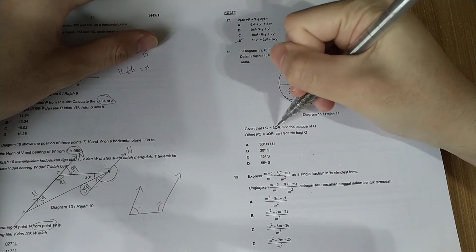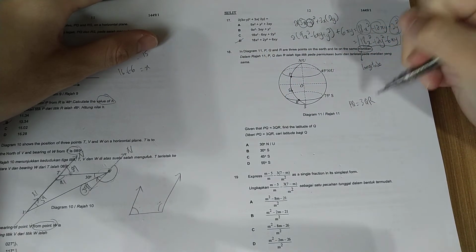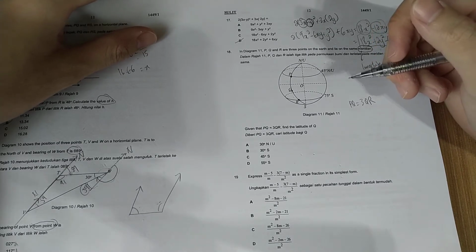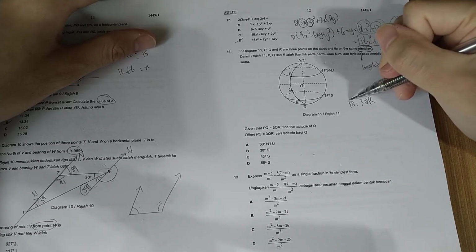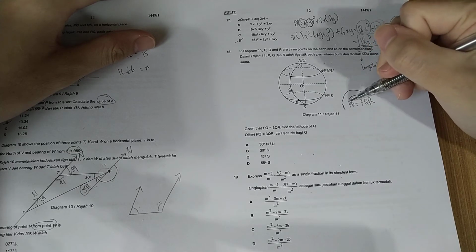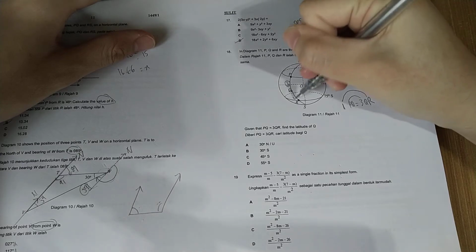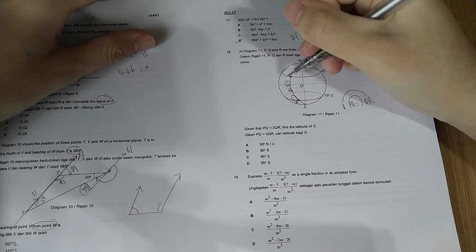Given that PQ is 3QR, so this one they give in the form of a ratio, right? And you remember how I teach in class how to read the ratio: inside reads with inside, outside reads with outside. So where there's no number, it means 1. So PQ is 3, QR is 1, like this. I circle it because it's a ratio.